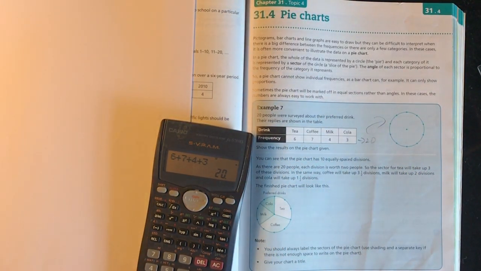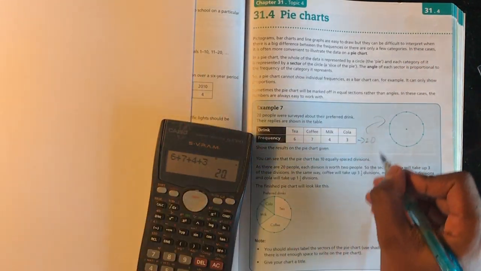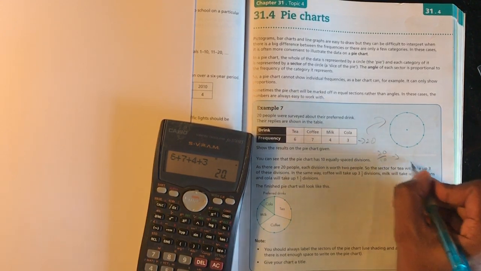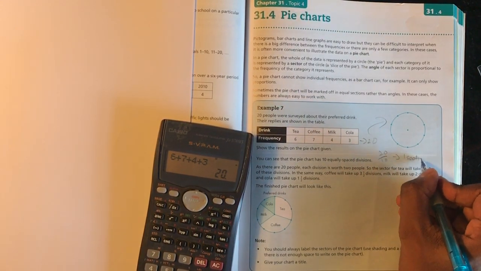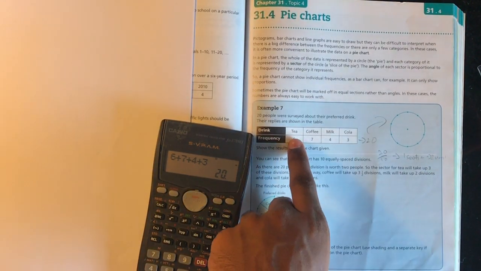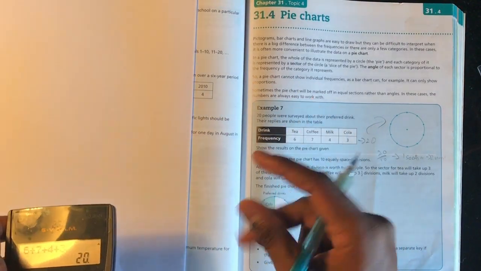So how do I put this 20 into 10 sections? First you need to find what one section represents. To find what one section represents, 20 divided by 10. So one section represents 2 units. Next we need to know how many units each one has, then we can do it. So one section represents 2 units.